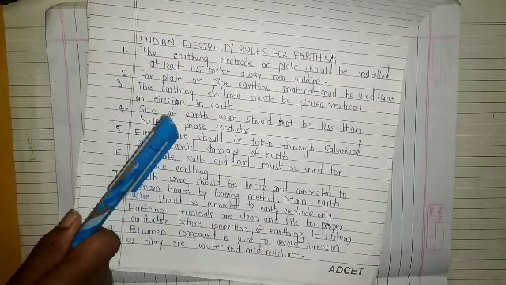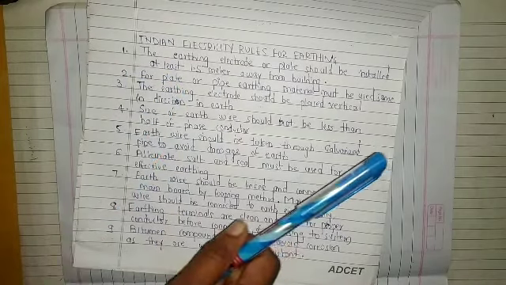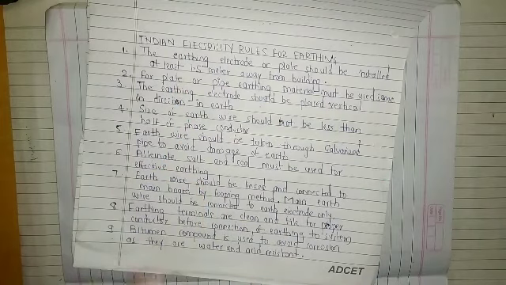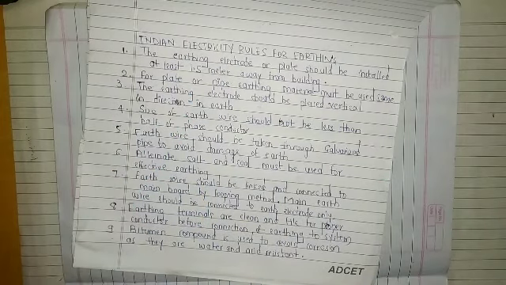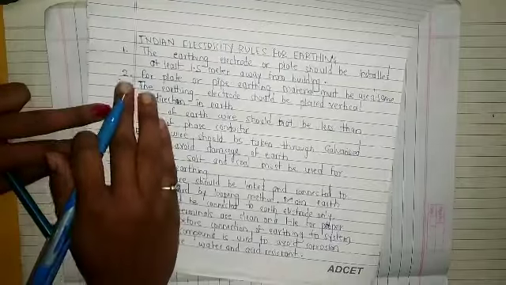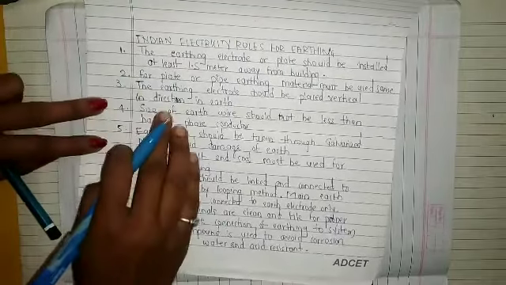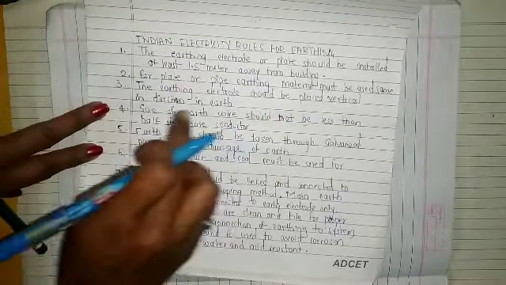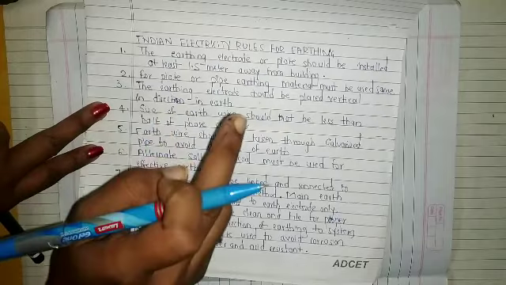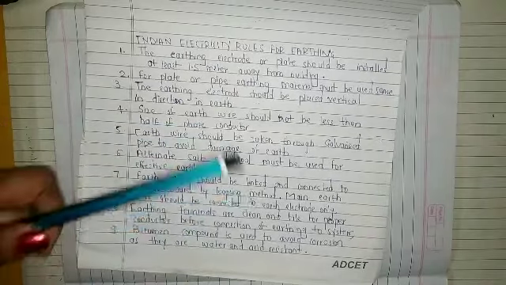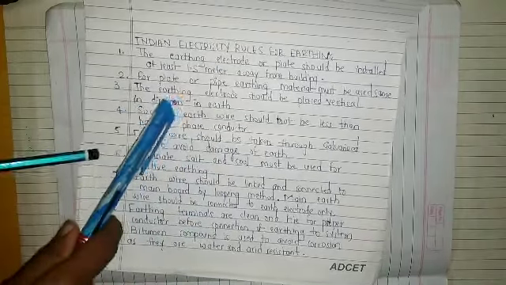Then we have to take all the material, that means nuts, bolts, everything, of galvanized iron. This is the second point. Now the third point: the earthing electrode should be placed vertical to the direction in the earth. So we have to place the electrode, that is a plate.